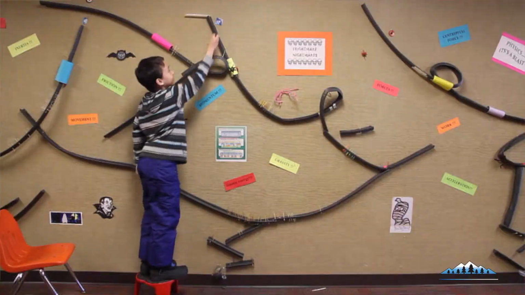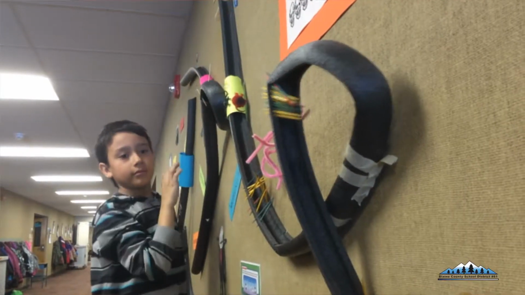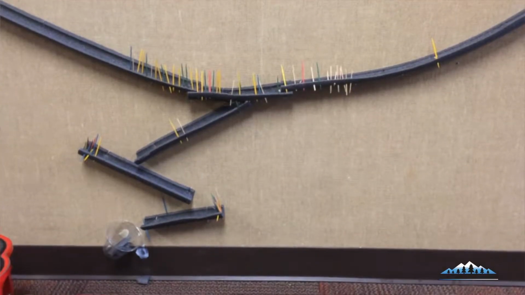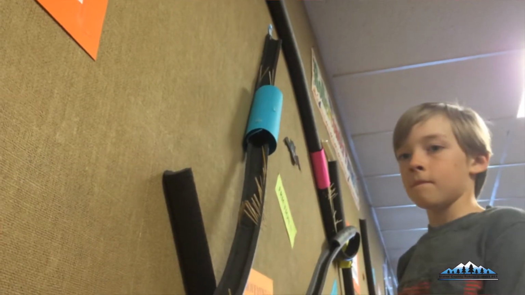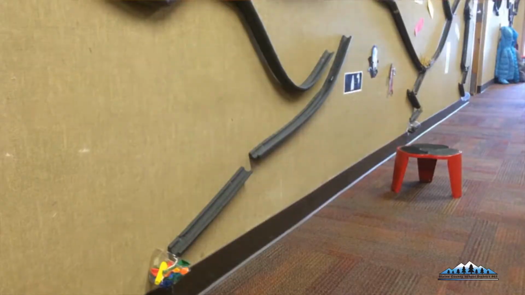Our physics project was to have a roller coaster that uses gravity to make the ball move through the roller coaster. And we also use friction to slow the ball down so it won't fly off the course. We use Newton's laws with the bouncy ball.